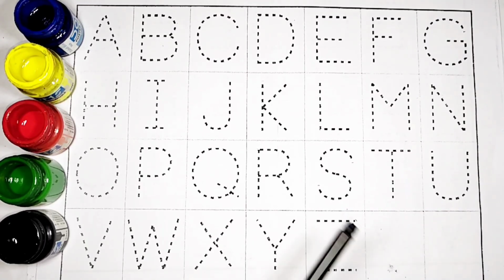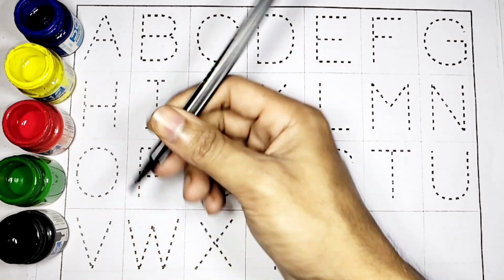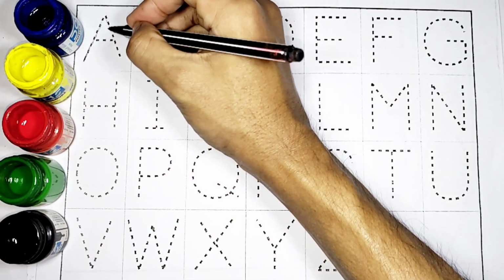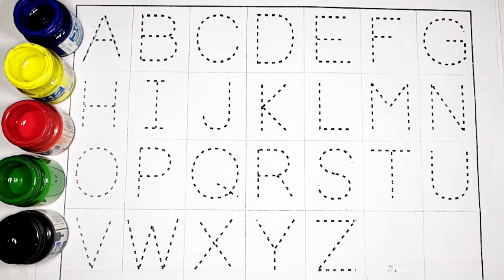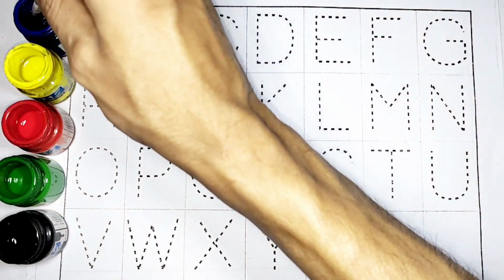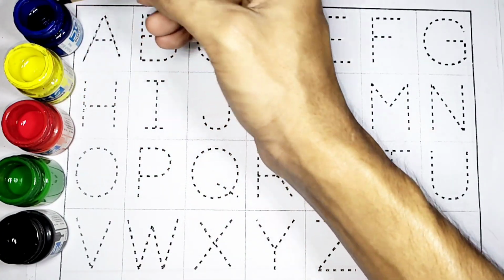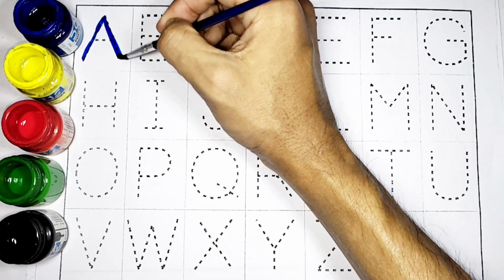Kids, now we'll draw alphabets. First we'll draw the alphabet of A. A for apple, A for ant. Kids, now we're using the color of blue. The alphabet of A. A for apple, A for ant.